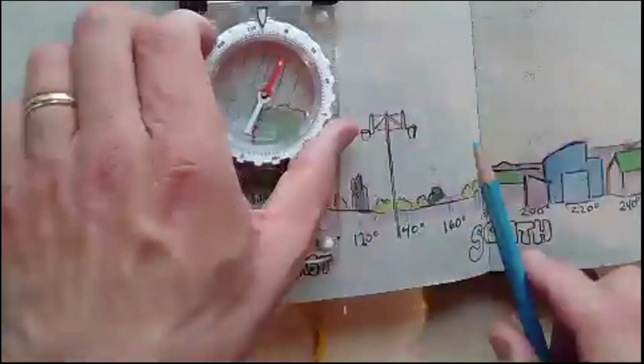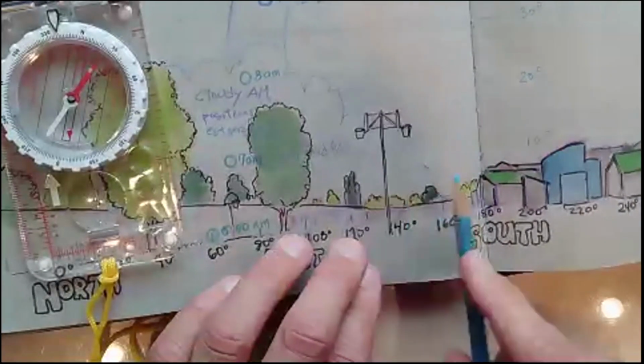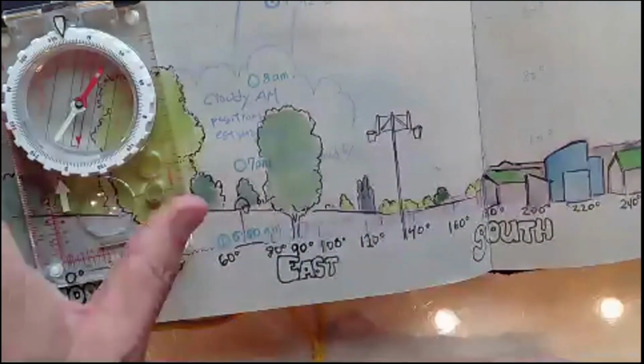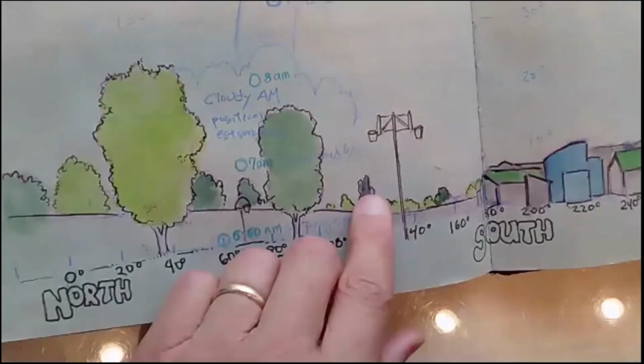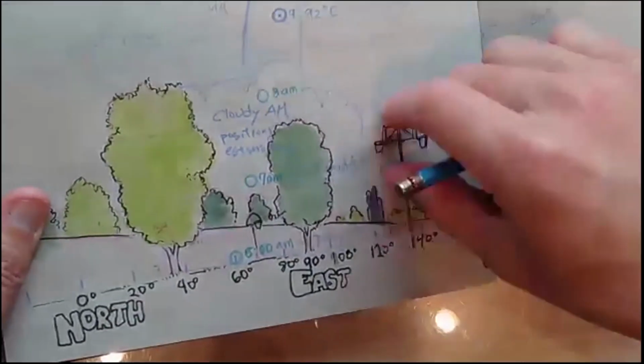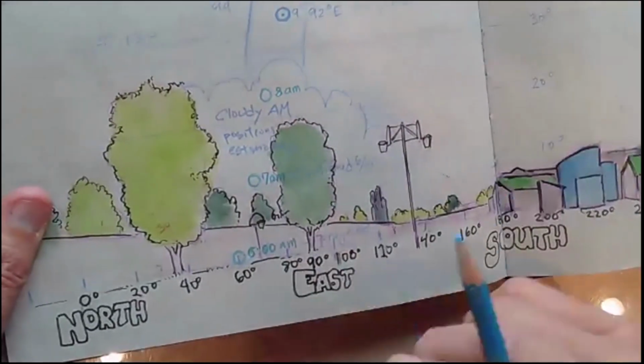If you want to know what the bearing is for this, and this, and this, that's how I figured out where the posts went, but it's not how I figured out how tall to make them.